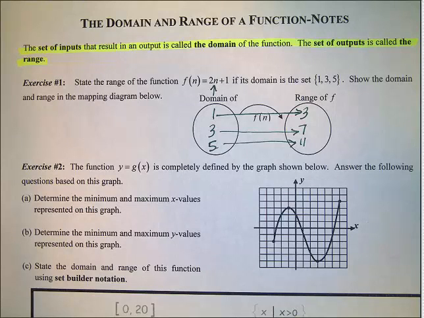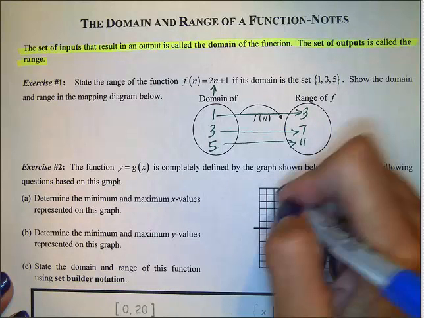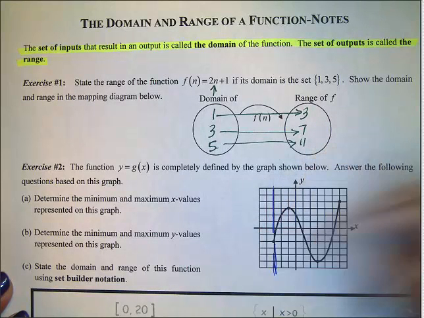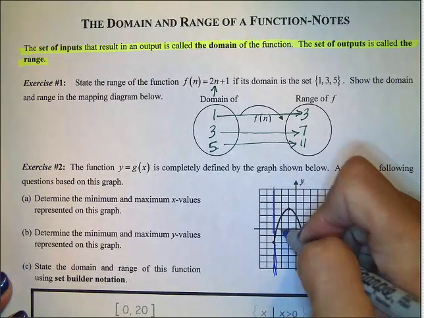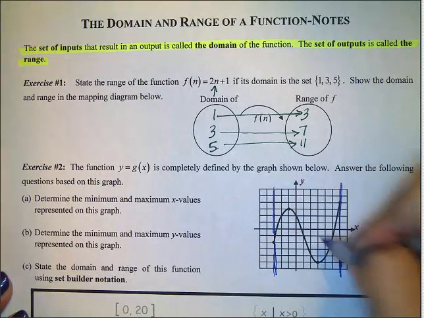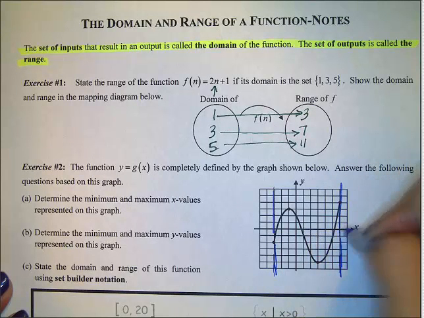Exercise 2. The function y equals g of x is completely defined by the graph shown below. Answer the questions based on this graph. Determine the minimum and maximum x values represented in the graph. So x is horizontal, so my minimum x value is right here. My maximum x value is right here. So -3 and +6.